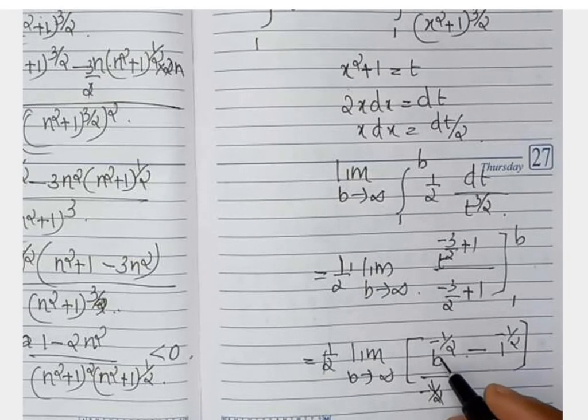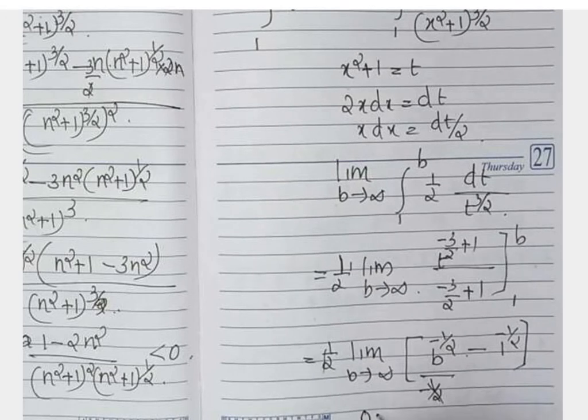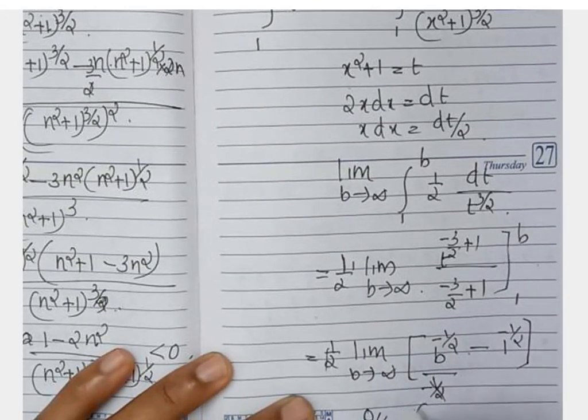As b tends to infinity, this is equal to 0. That's a finite value, so the series converges.